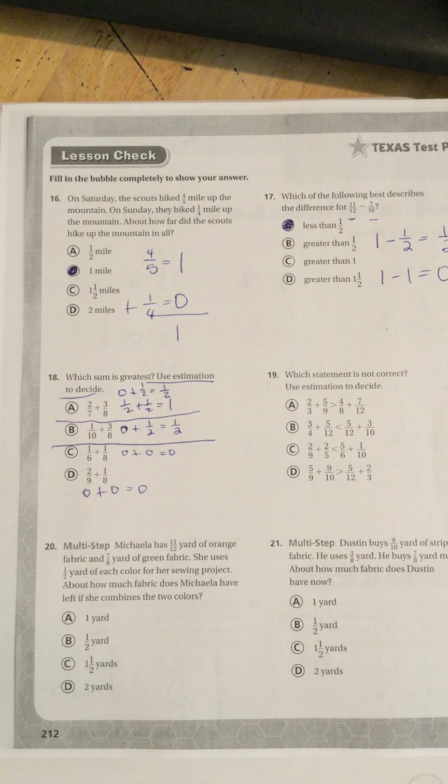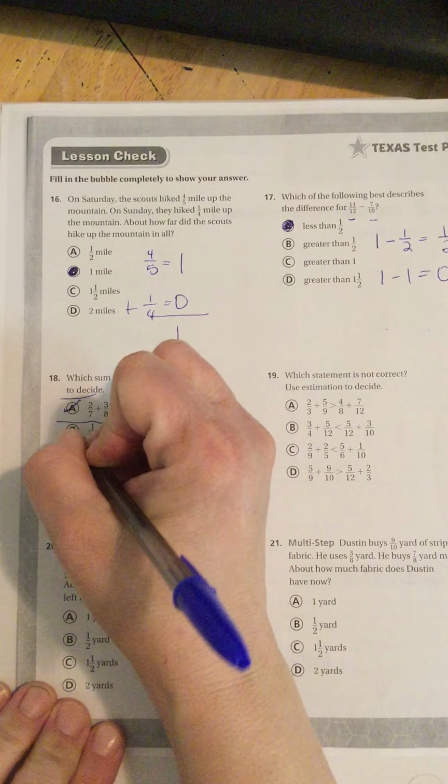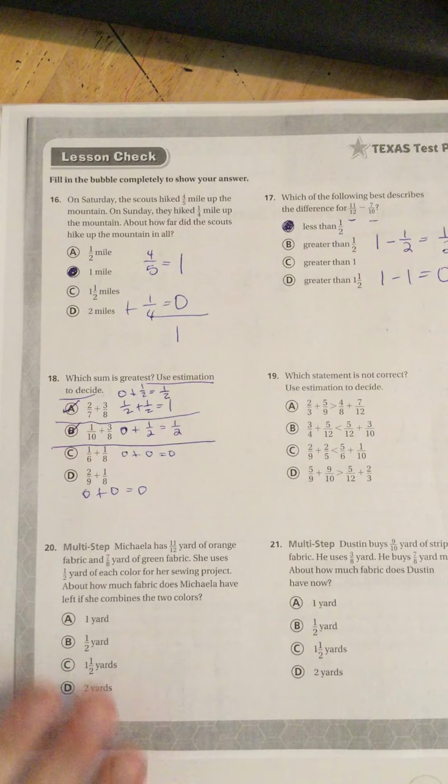But if you think about 3/8, that's closest to half. 2/7, well, half of 7 is 3.5. So 2 is pretty close to 3.5. So it's just either way. So I would accept both. Okay.